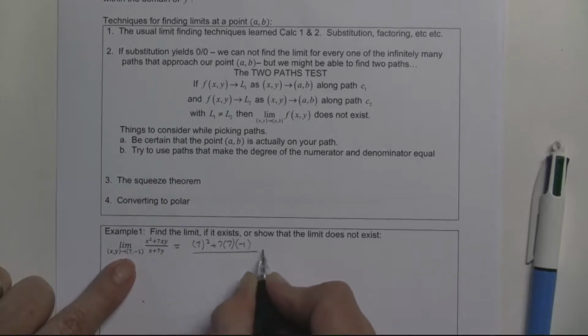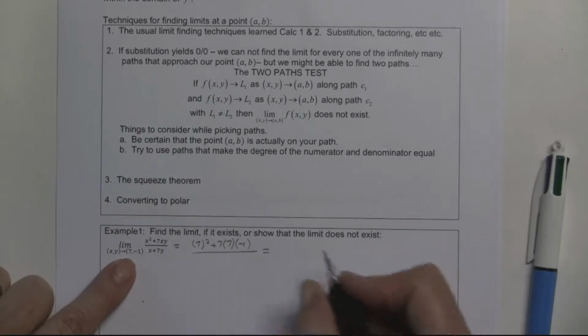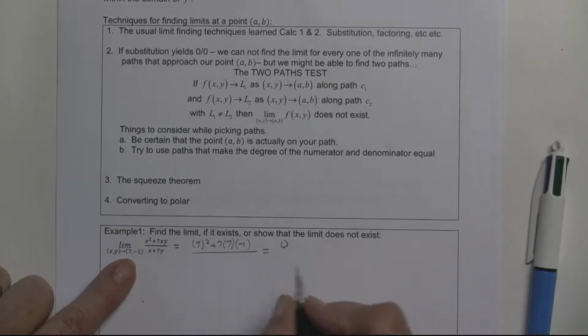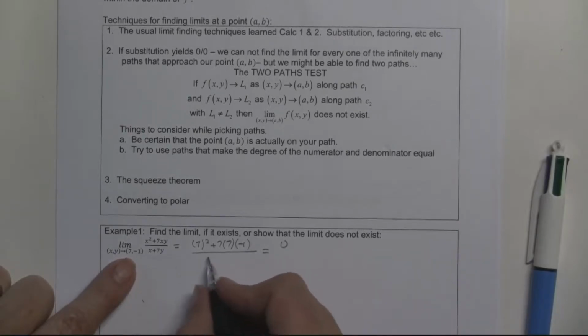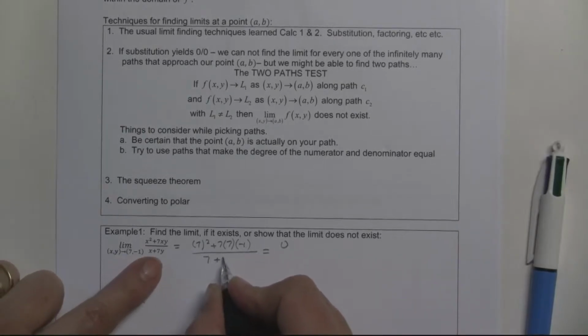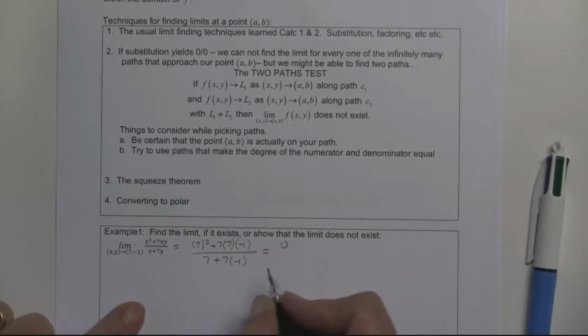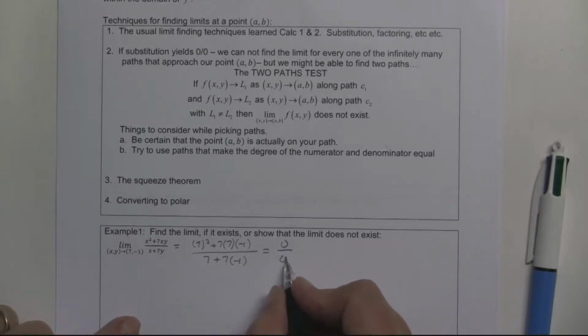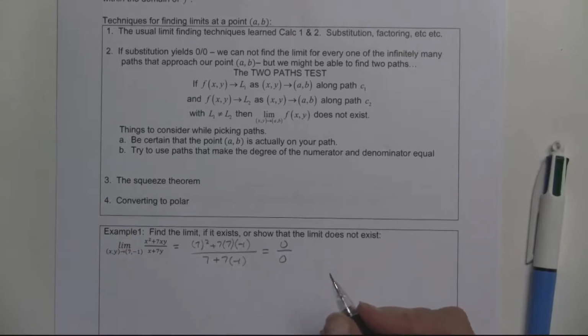The numerator is 49 take away 49, which is 0. And the denominator, with x going to 7 and y to -1, is also 0. You can look at it and figure out a way of factoring it.